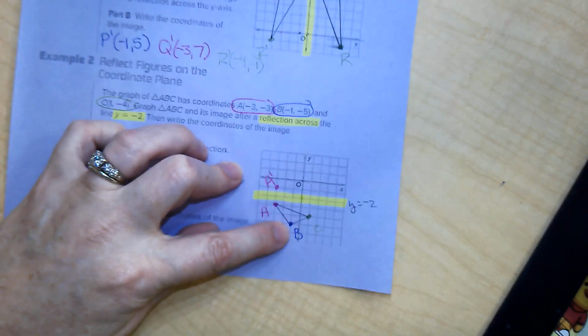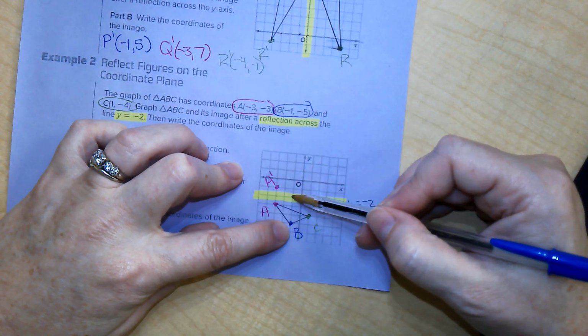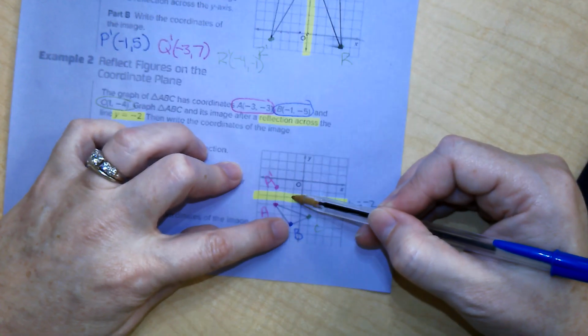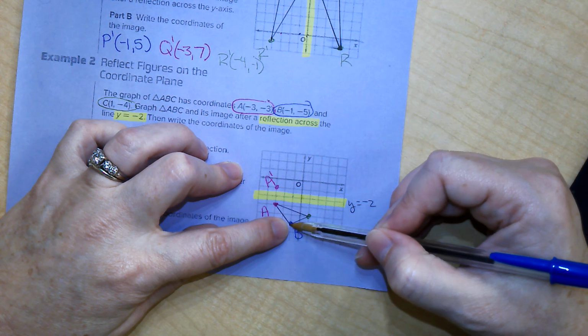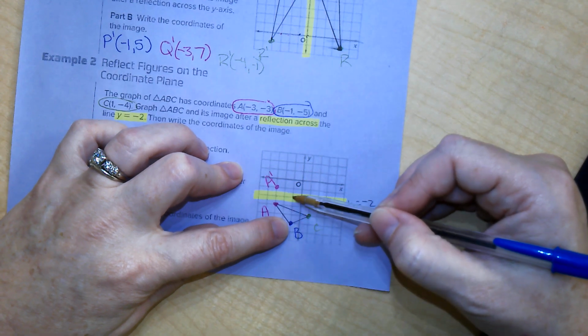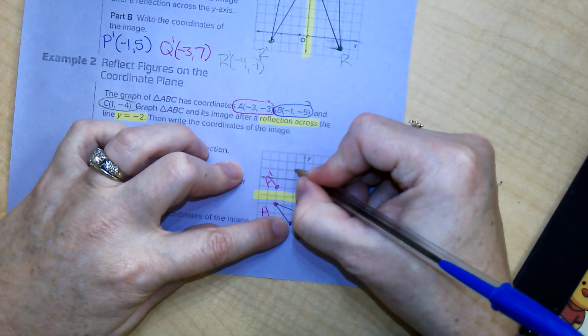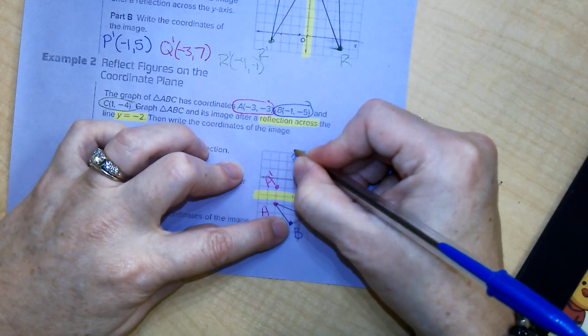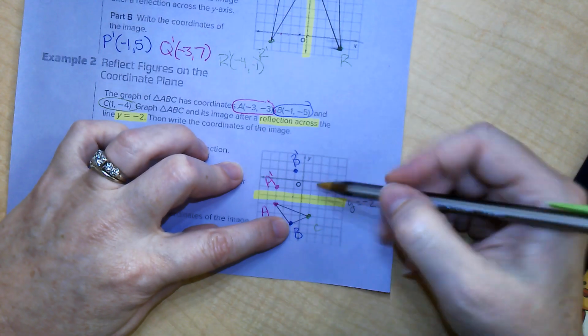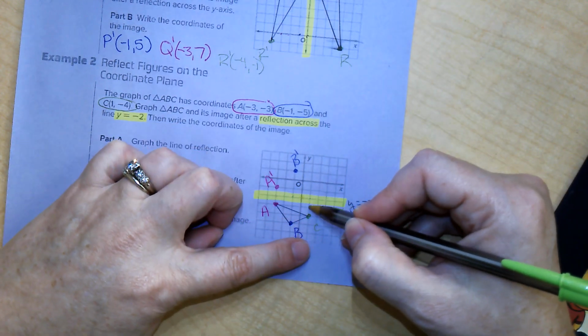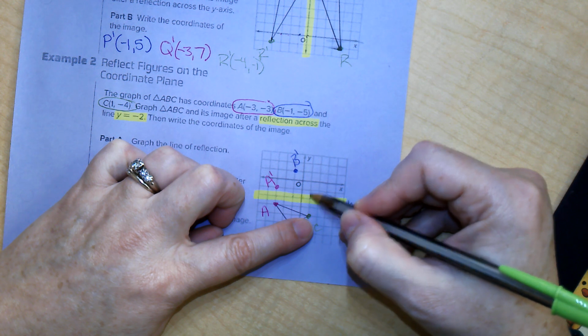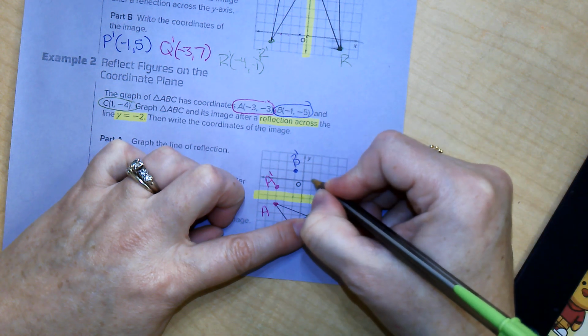All right, B. Here's your line of reflection. See how far down B is. 1, 2, 3. Okay, so go back to our line of reflection. We're going to go 1, 2, 3 above. Finally, C. Line of reflection, go 1, 2 down. Line of reflection, 1, 2 up.